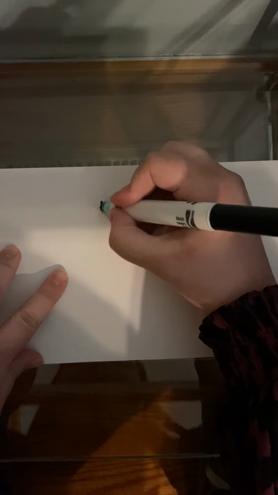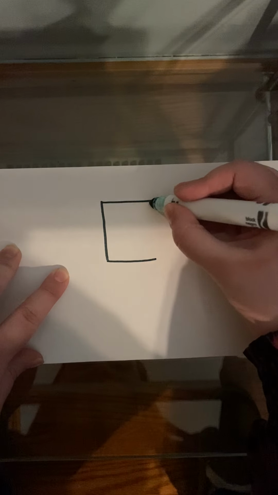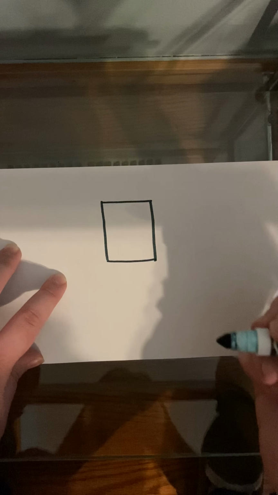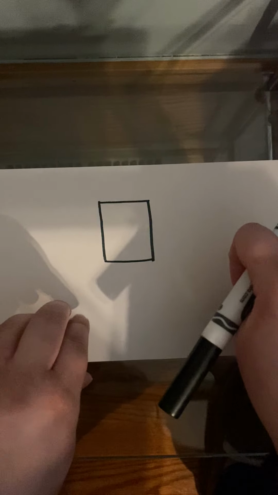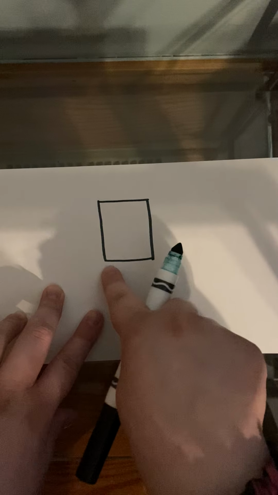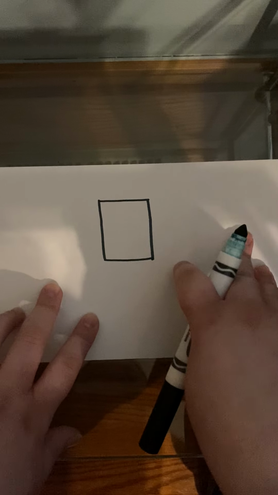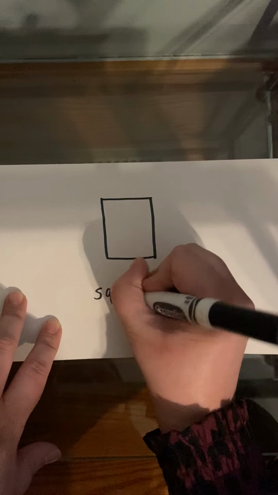Let me show you how to draw a square first. So a square looks just like this. I think everyone knows how to draw a square. Just like this. When you draw a square, it's really important to remember that all of the sides are equal. So see these lines, they're all the same length. That's what a square is. Let me write the word square too.